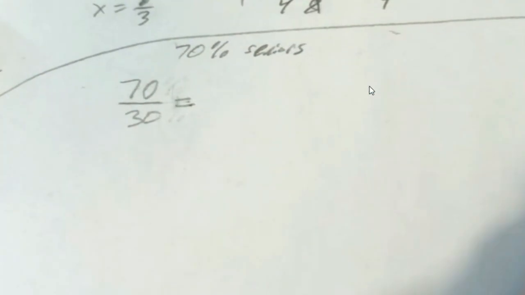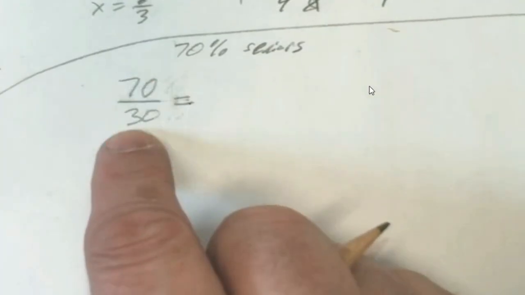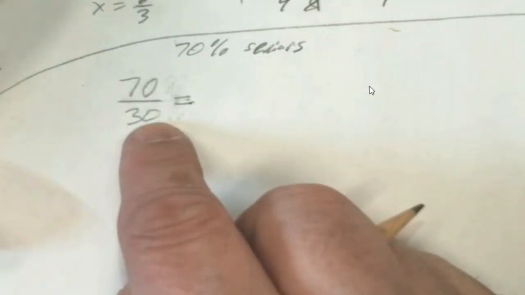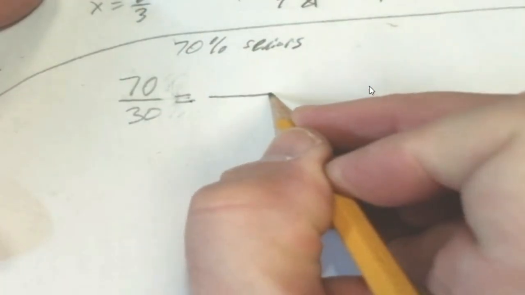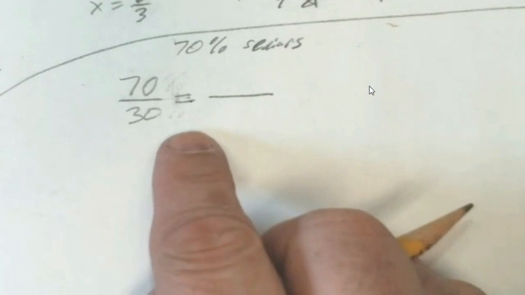Think of this as a ratio, 70 to 30. There's 70 seniors when there's 30 juniors, 70% to 30%. And we need to set that equal over here to something. So it said the seniors were 5 more than double the juniors.